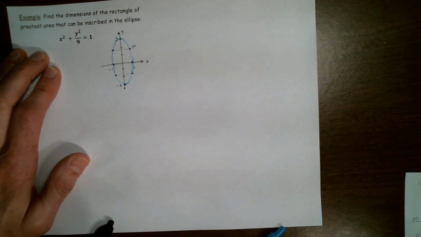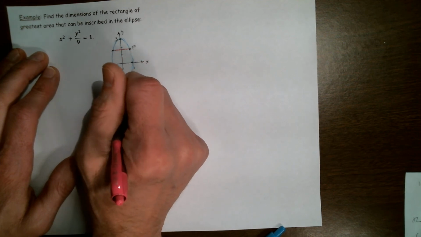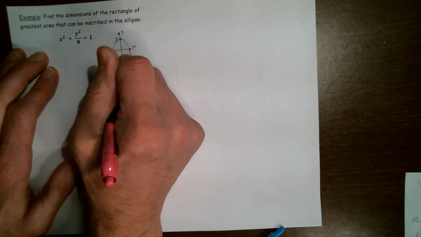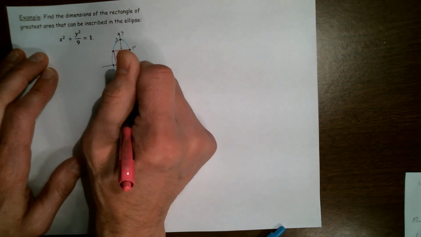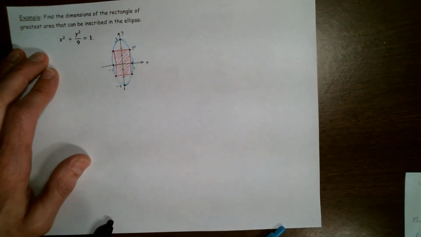And so let's use another color to sketch in this inscribed rectangle in the picture. Okay, very good. So here's our rectangle. The problem is to maximize its area.